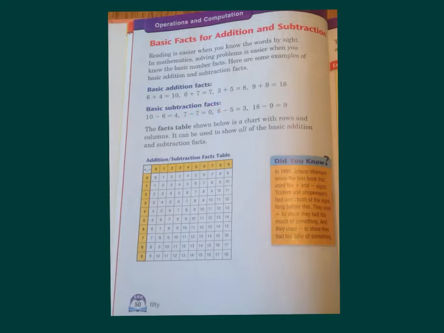Basic subtraction facts include 10 minus 6 equals 4. 7 minus 7 equals 0. 8 minus 5 equals 3. And 18 minus 9 equals 9. The fact table shown below is a chart with rows and columns. It is used to show all of the basic addition and subtraction facts. Again, these are columns that go up and down, and these are rows that go across.